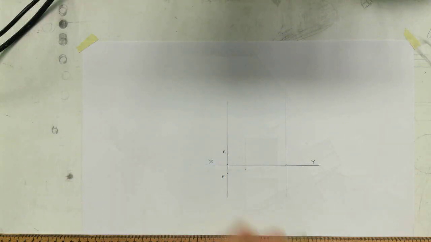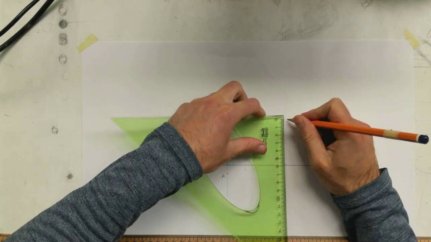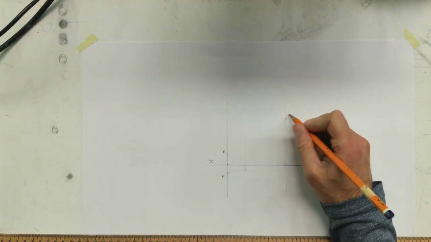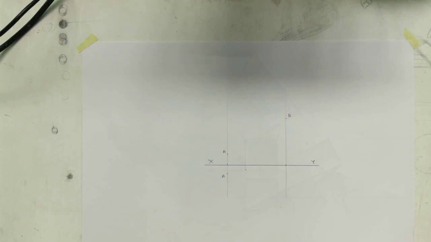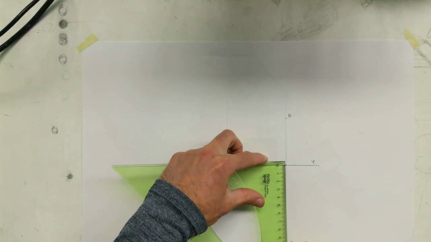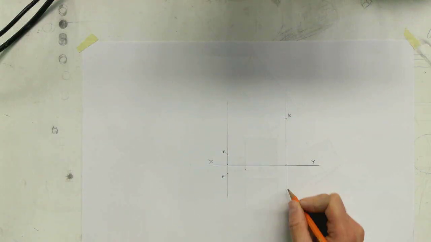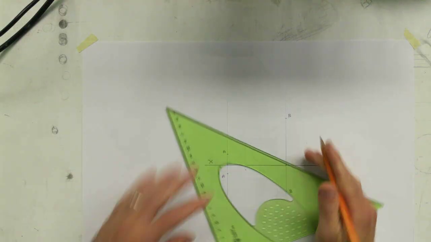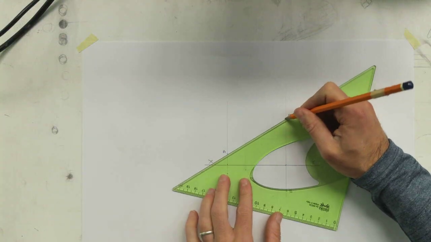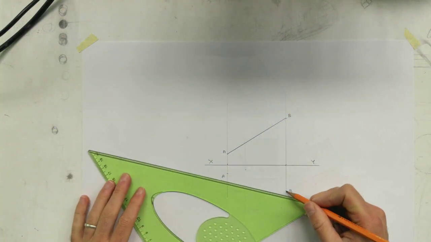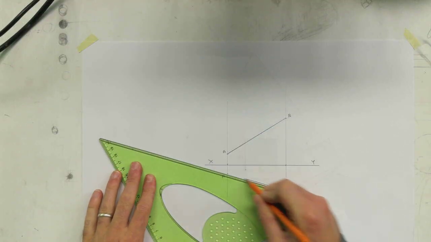Point B is 60 mil off the ground, and then it is 33 mil away from my XY line in plan. There are my two views of A and B.